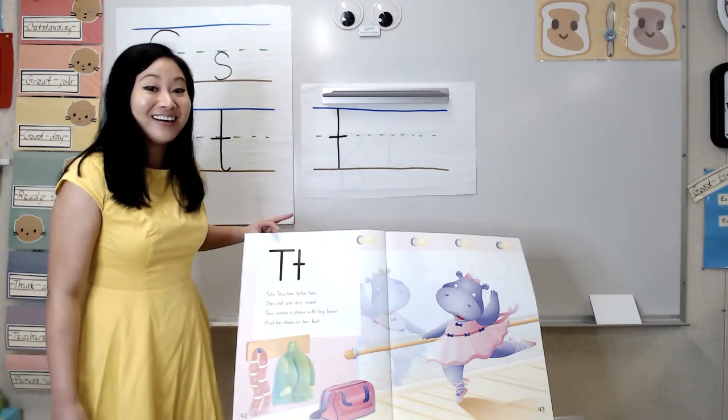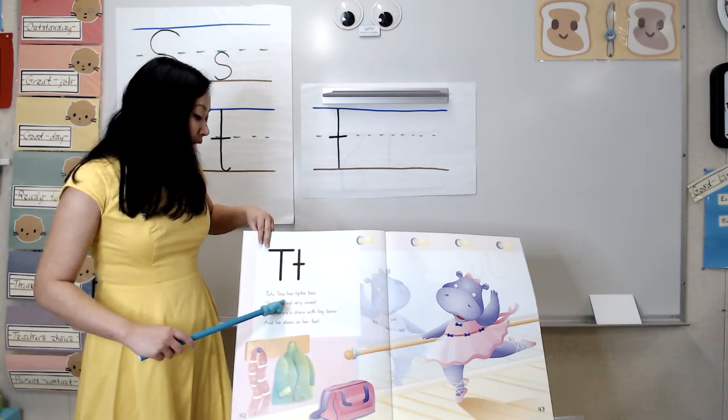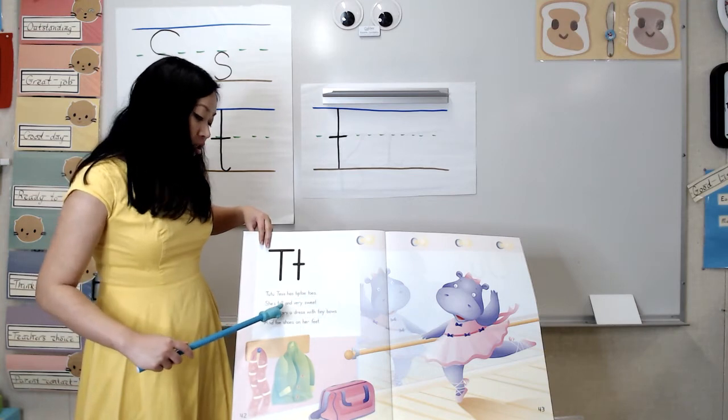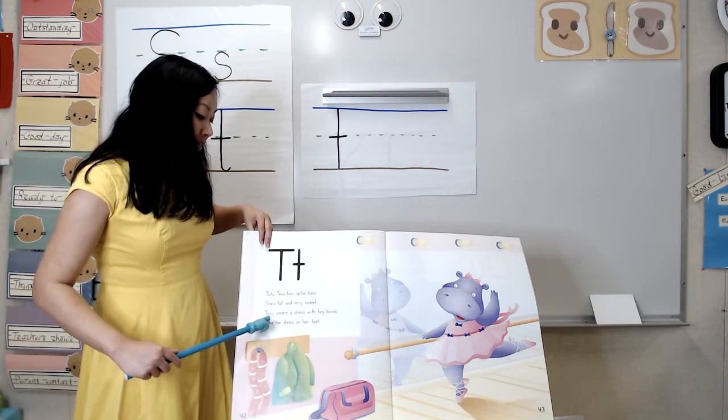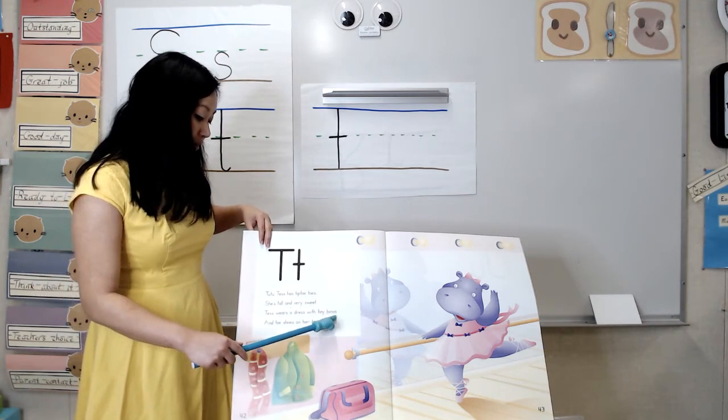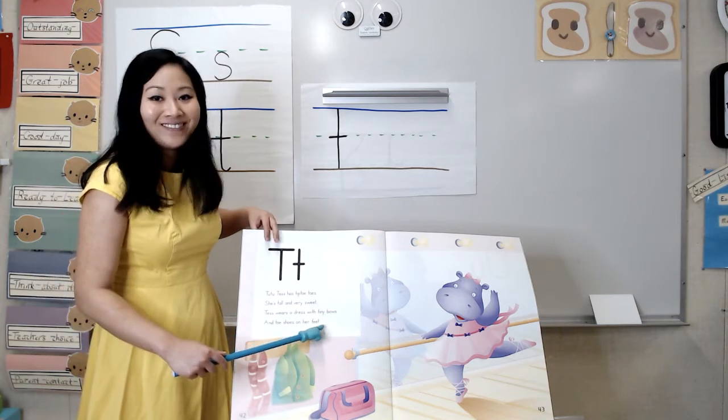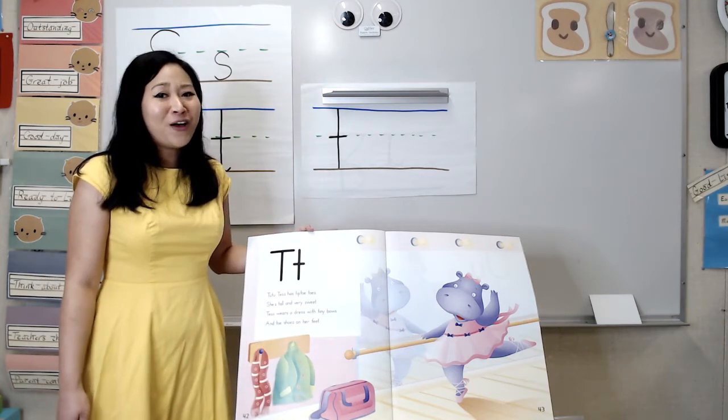Let's read about her. Tutu Tess has tiptoe toes. She's tall and very sweet. Tess wears a dress with tiny bows and toe shoes on her feet. That was such a fun poem.